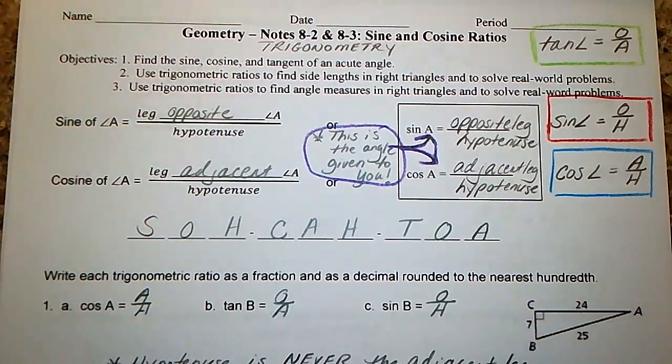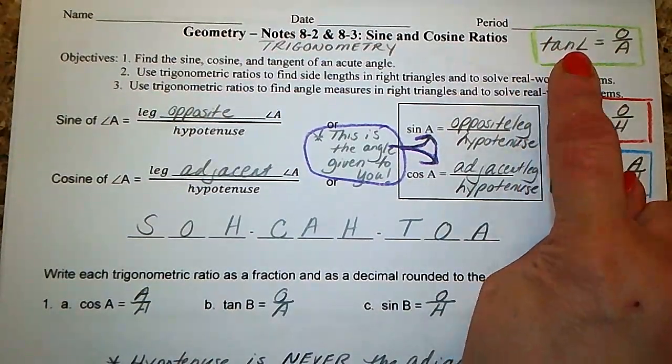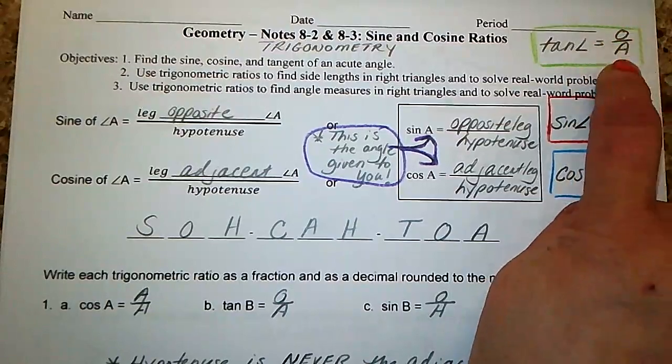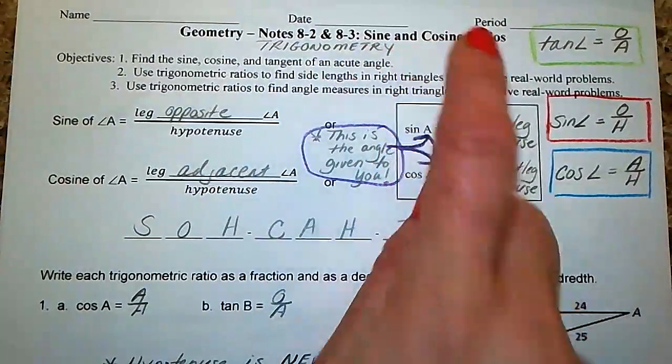Hi guys, today we're going to continue with trigonometry. In our last lesson, we talked about the tangent ratio, and we talked about the fact that the tangent of an angle is equal to the opposite leg over the adjacent leg. Today we're going to focus on our sine and cosine ratios.